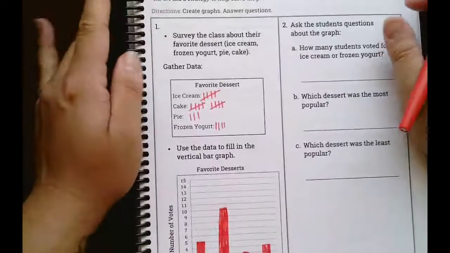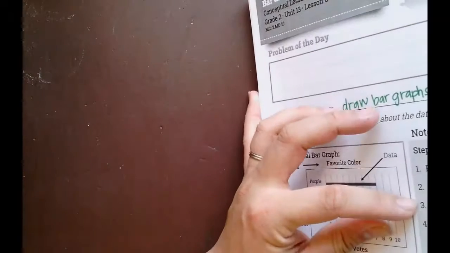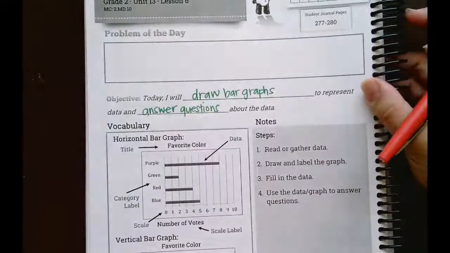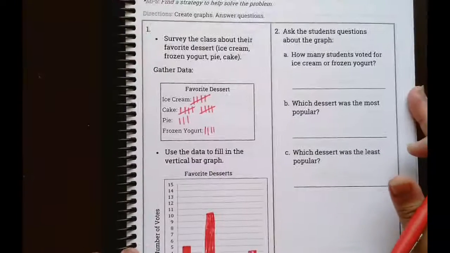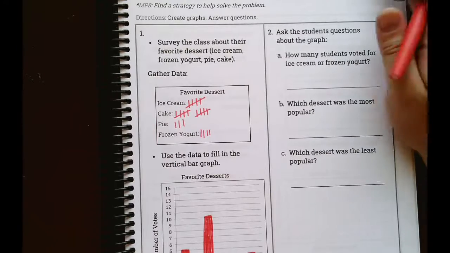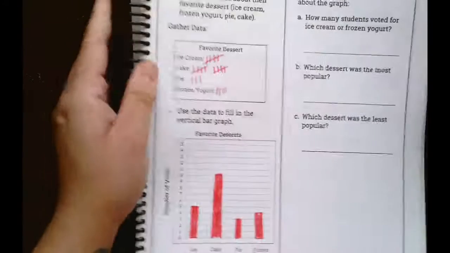All right, the next part. We read and gathered the data. We drew and labeled the graph. It was already made for us. We filled in the data, and then now we need to answer our questions. Okay. Number 2 says, ask the students questions about the graph. How many students voted for ice cream or frozen yogurt?